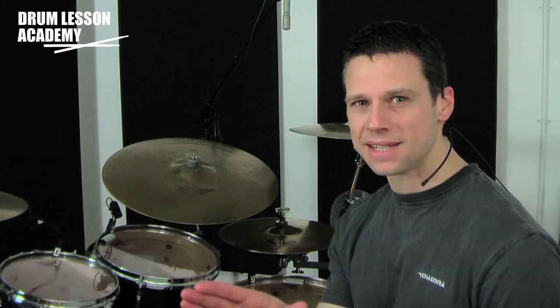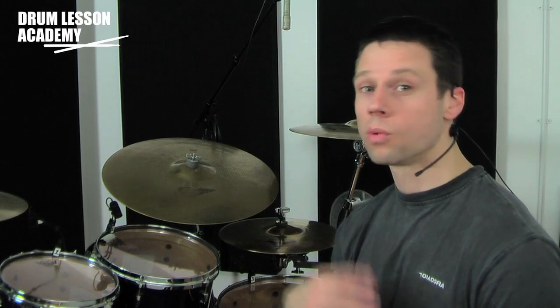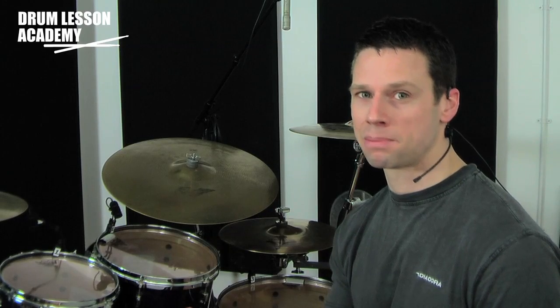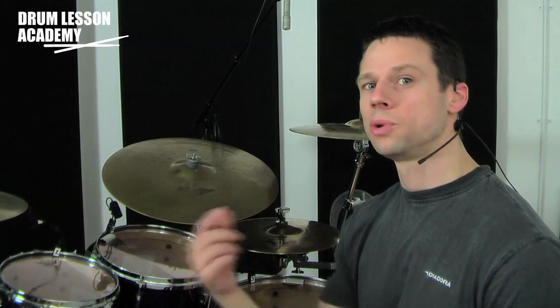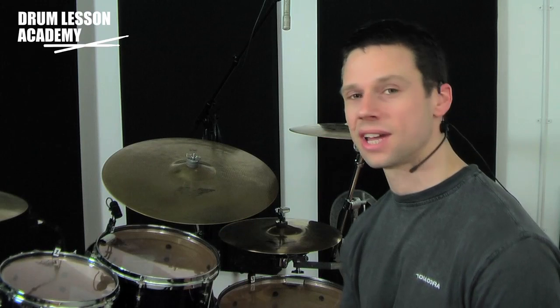So you can hear there the 16th notes are evenly spaced. I was actually playing them all at the same dynamic, i.e. exactly the same volume. What I'm going to do now is play exactly the same pattern, sticking is exactly the same, except I'm going to bring beats 2 and 4 to the snare drum. And that sounds a little bit like this.